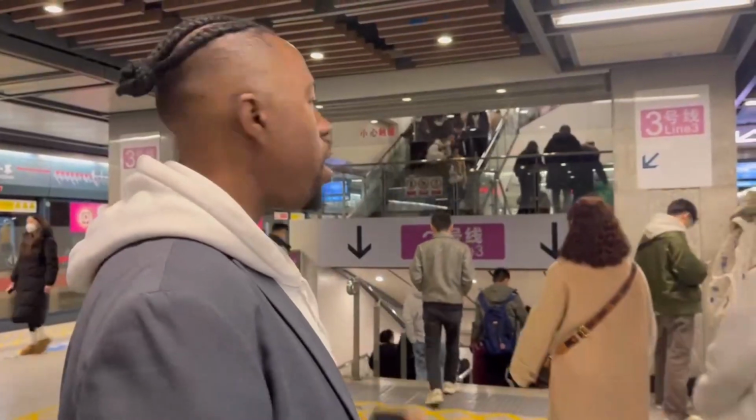Okay, so now we're down at the metro station, and here you can hear the different information about the train coming.